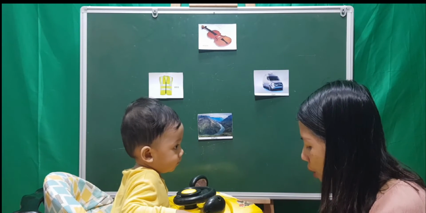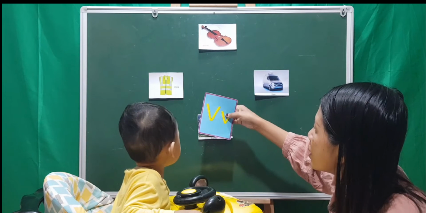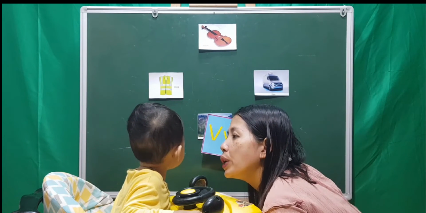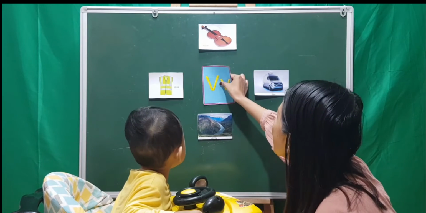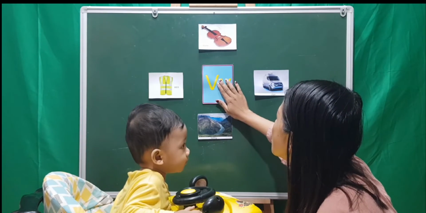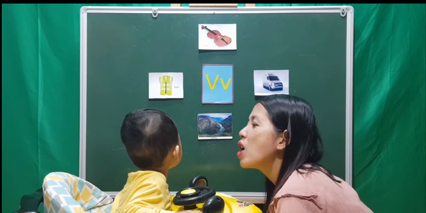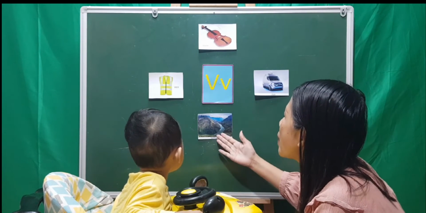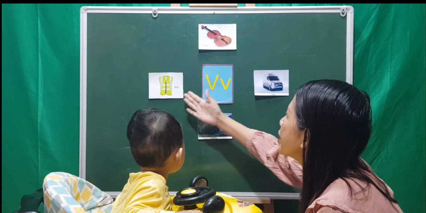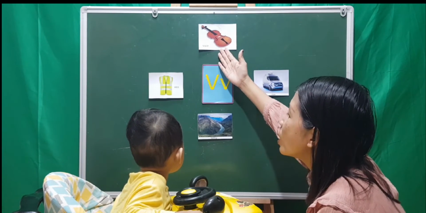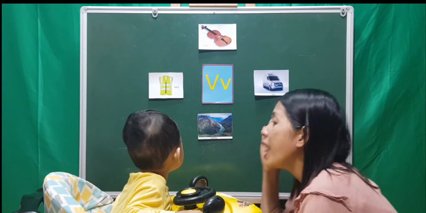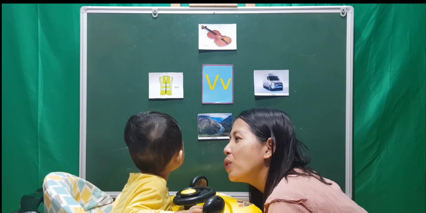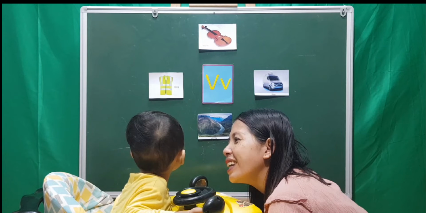Okay. So today mommy teaches you about letter V. V. The sound of letter V is vvv, vvv, V. Violin, vest, van. Can you say it, baby?